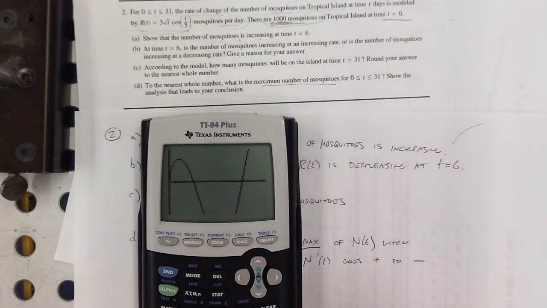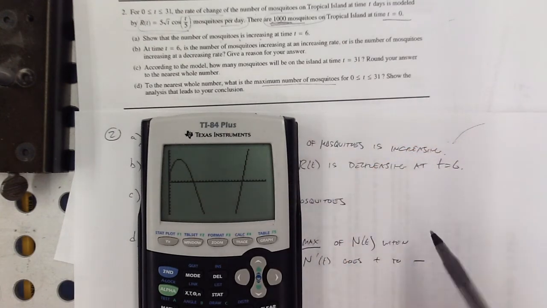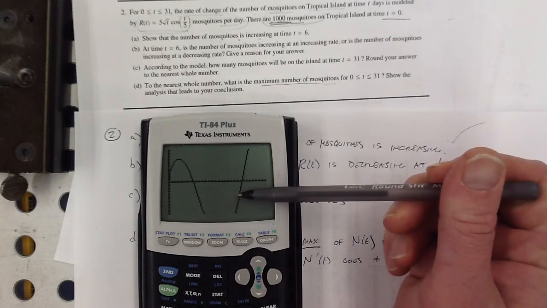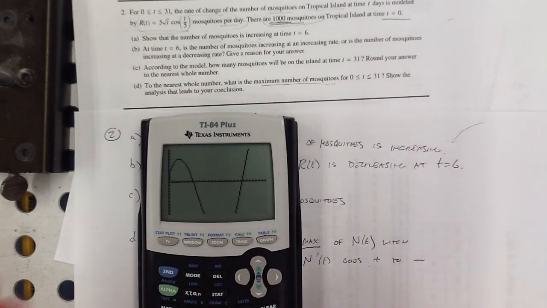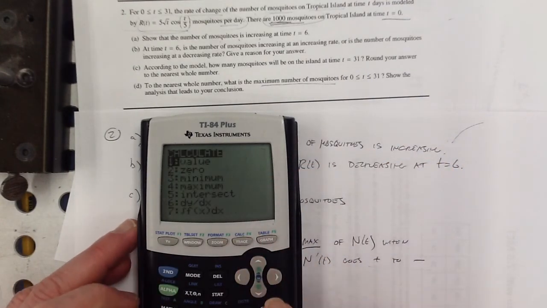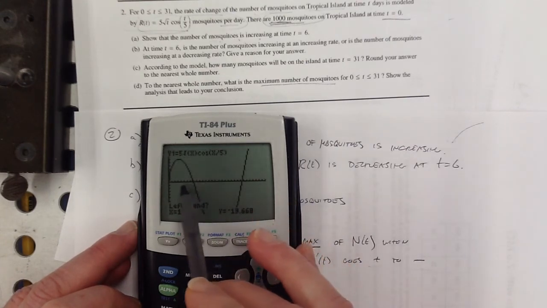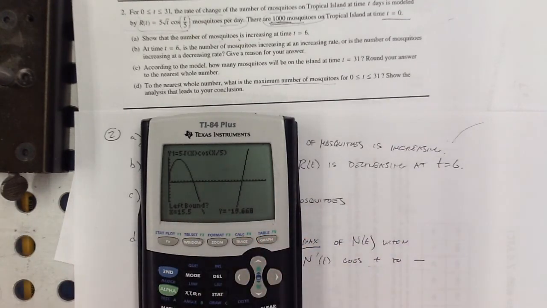Okay, now it crosses in 2 places, so let's be clear. Here it's going from positive to negative. That's what we're looking for, that maximum. Here it's going negative to positive, so this is the minimum number of mosquitoes here. So let's find that 0. It's in the first half anyway, so it's between 0 and 15 if you don't want to use the cursor. So let's go 0 to 15, and we'll be able to see it show up there. Yep, we found the right spot.